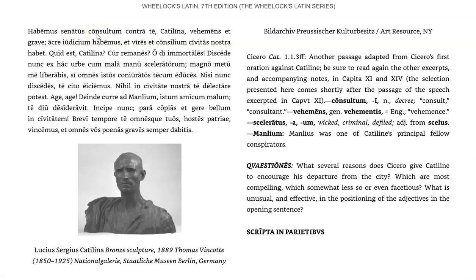But so we put it all together: we have the decree of the Senate against you, Catiline, strong and grave. We have by the sharpness of judgment, our state has a sharpness of judgment. Okay, I messed that one up again. So let me try that again. So we have a sharpness of judgment. Here's our subject, our state, noster civitas, has both men and a decree against you. What is it, or literally, why is it, Catiline? Why do you remain?